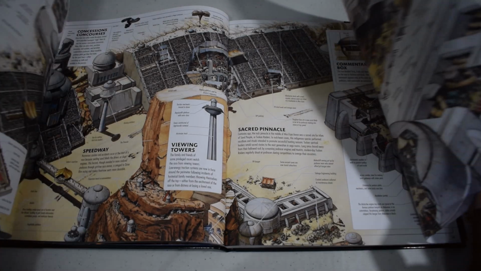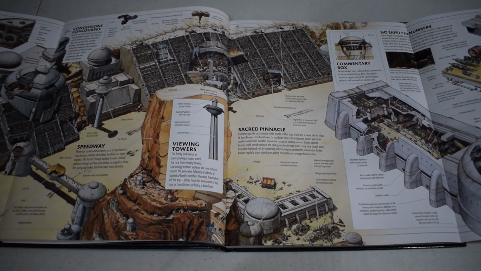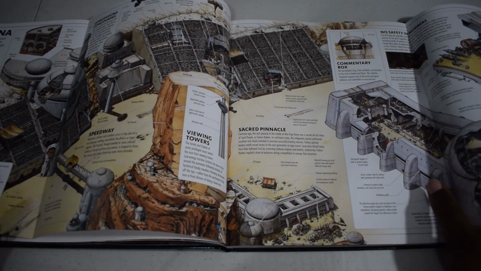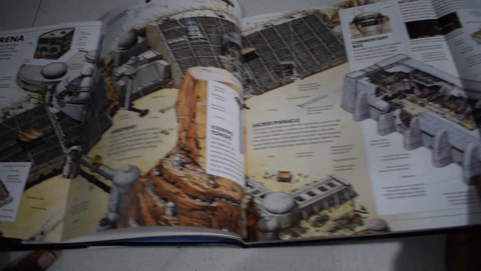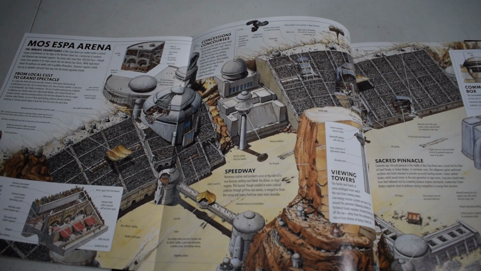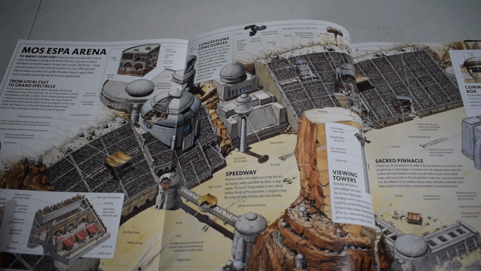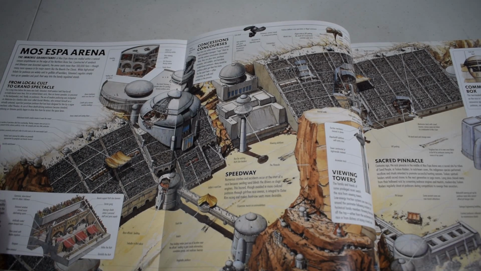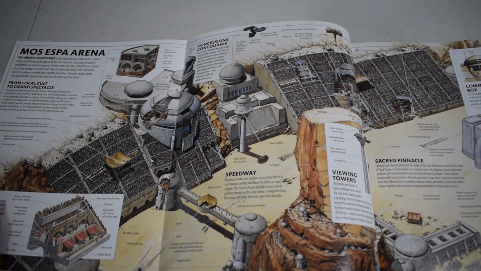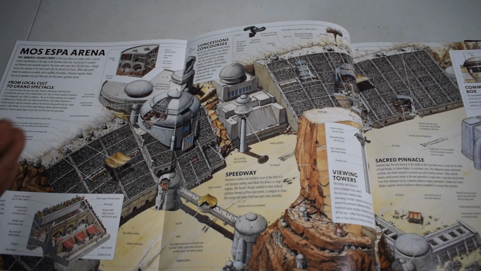But if we open this up, fortunately, there's really no way for me to get this entire section in view, but I will first start over here, and it gives you just a huge view of what all is going on with the Mos Espa Grand Arena, and this was just so cool to me.